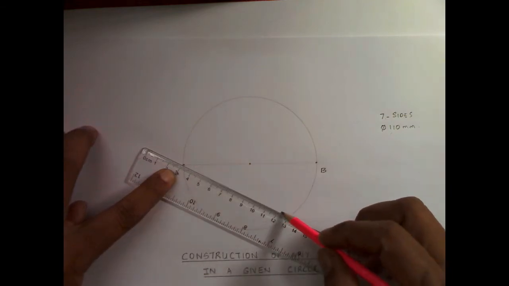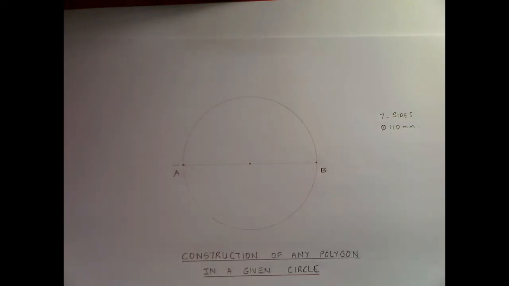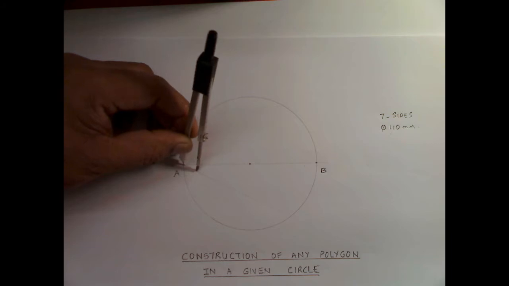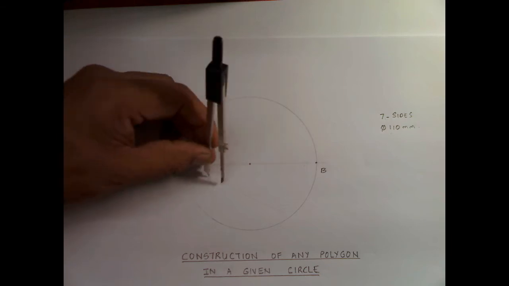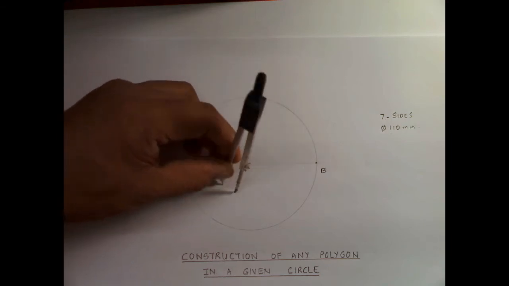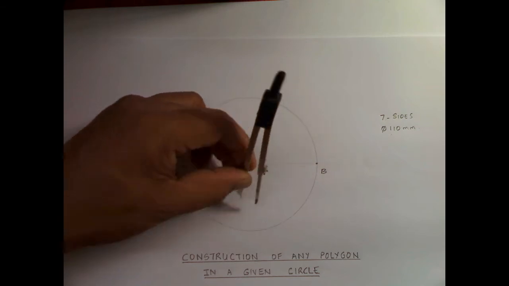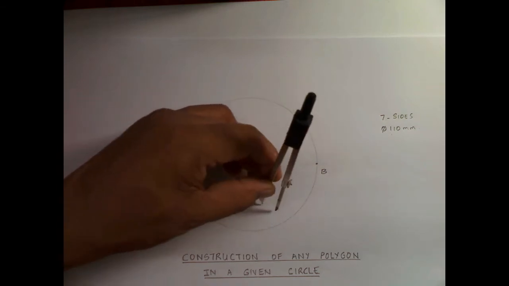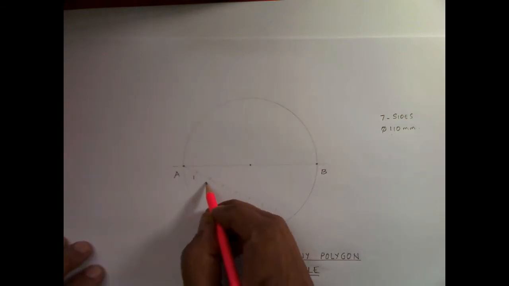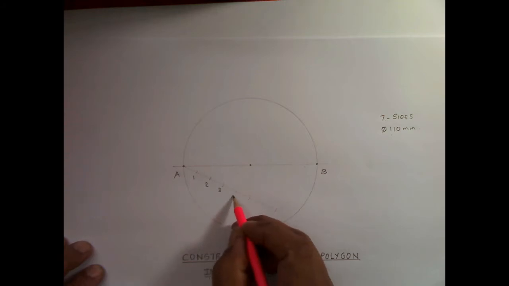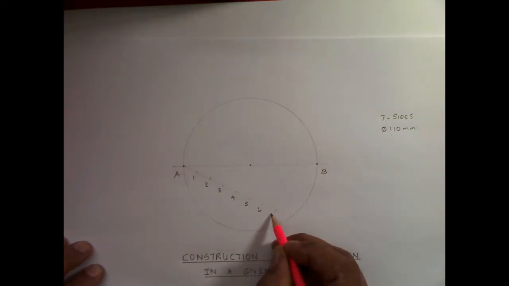One line from one end. Taking your compass and marking 7 equal divisions on this line. Three, 4, 5, 6, 7. So you have 7 divisions here. 1, 2, 4, 5, 6, 7.